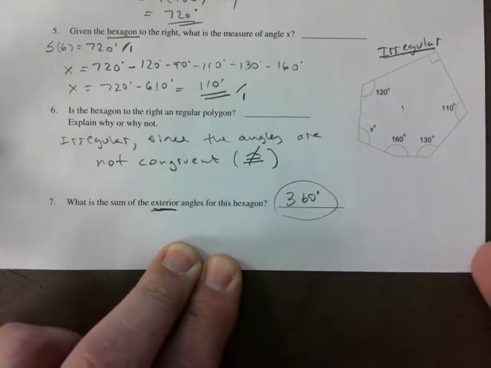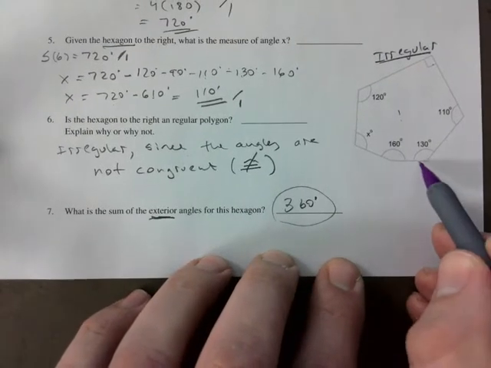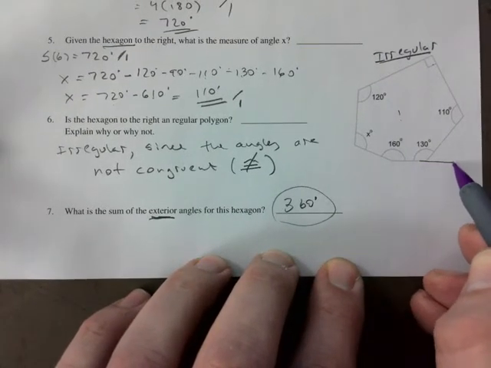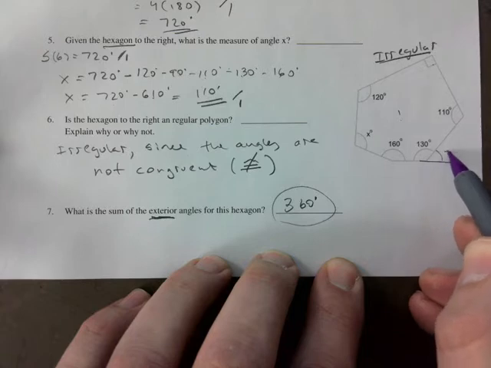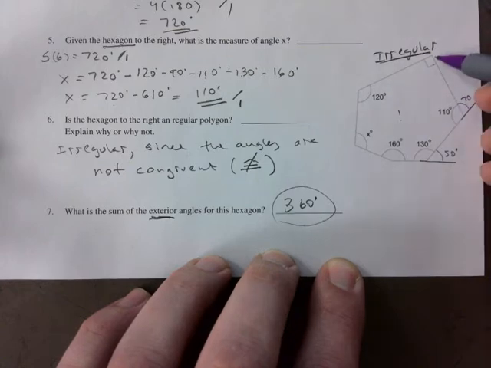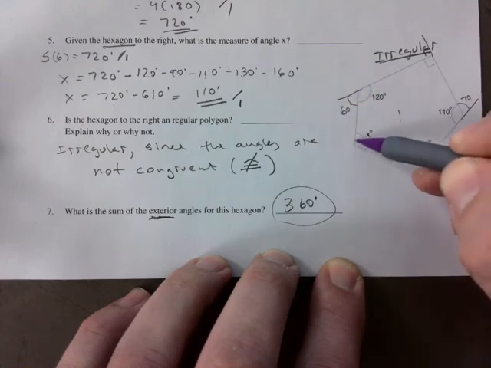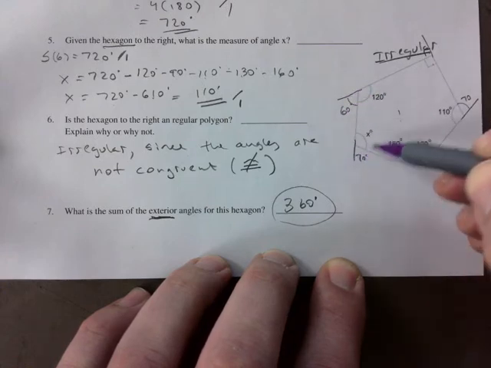In fact, let's do this just as a lesson here. If you go here, the exterior angle there would be 50. The exterior angle there would be 70. I'm out of room here, but that would be 90, 60. We now know that this is 70 because we know it's 110.